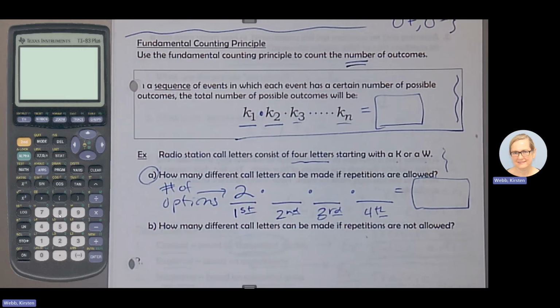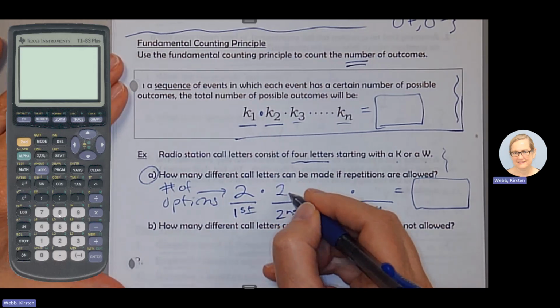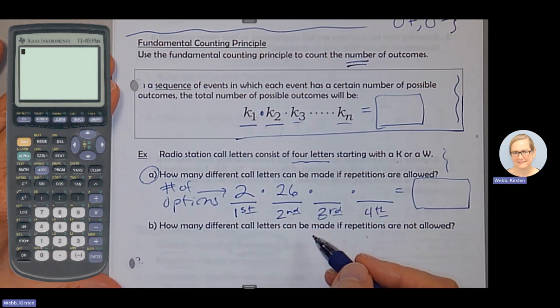Let's start to think about the second letter. How many options will we have for it? That means we're going to need to know how many letters in the alphabet. Do we know that? 26. Yeah, and then we consider that something's already happened here. How many different call letters can be made if repetitions are allowed? Okay, so no matter whether we pick the K or the W, it says we can use it again, right? Repetitions, repeated letters are allowed. What do you think we should put in that second blank then? 26. Yeah, we have the whole alphabet to choose from then, don't we?